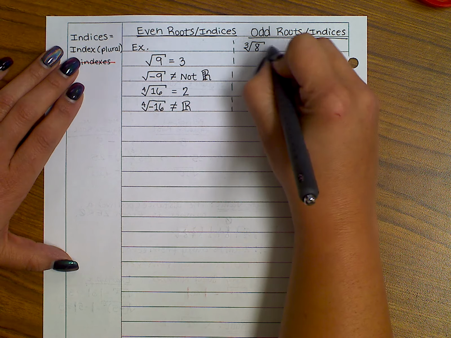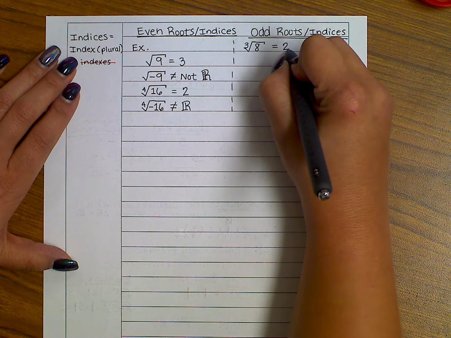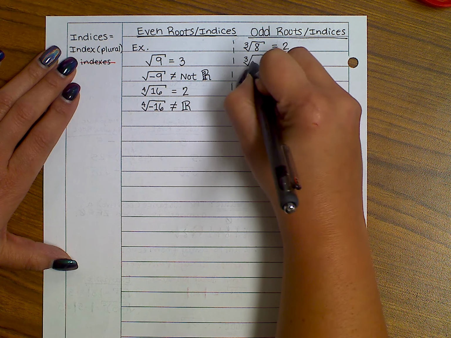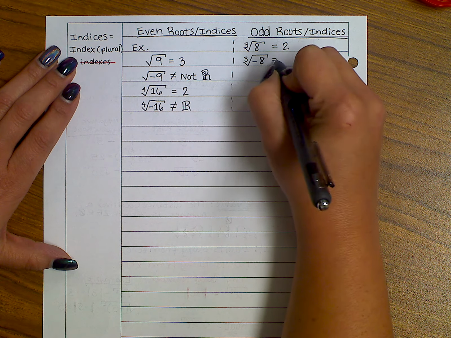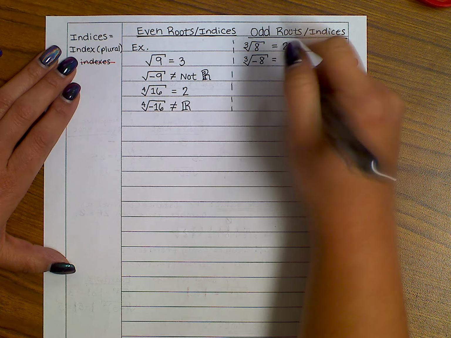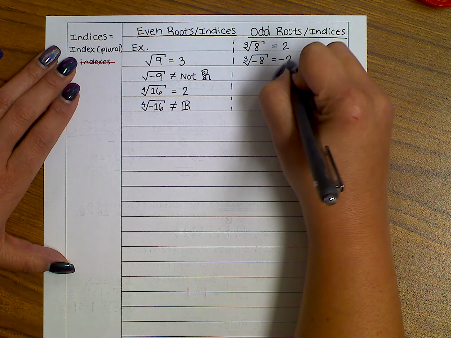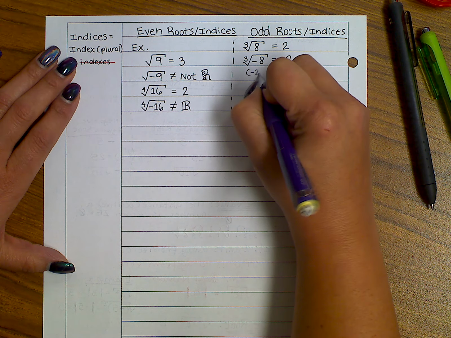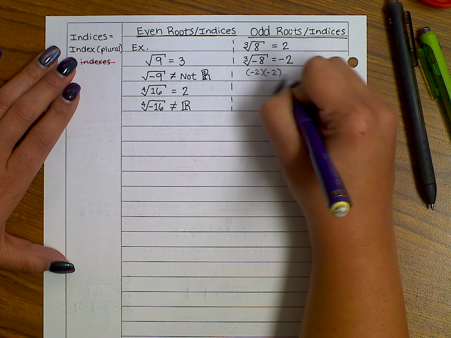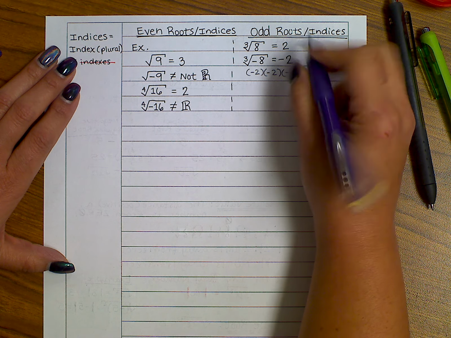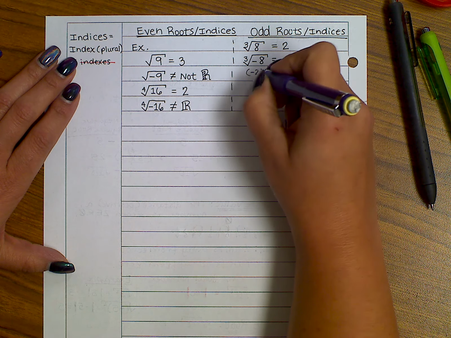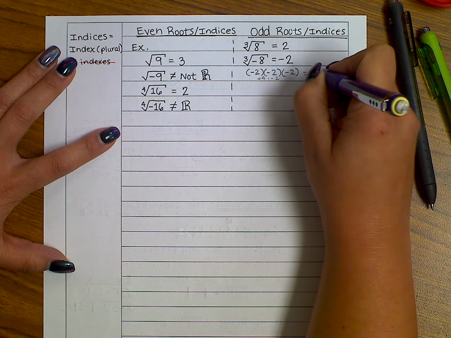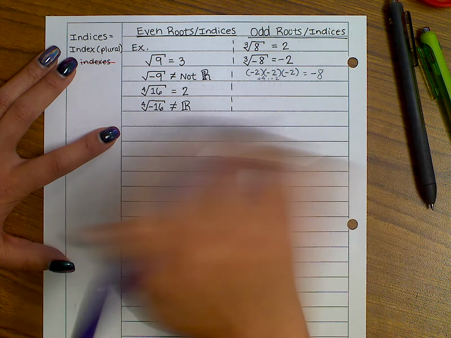Oh, well. So we already discussed that one. That one is 2. Okay, well, what if I had the cube root of -8? Oh, this one, on the other hand, because it's odd, my answer is -2. Why? Well, because -2 times -2 times -2, that's a positive 4 times -2. That's going to give me -8, my radicand. So that totally works.